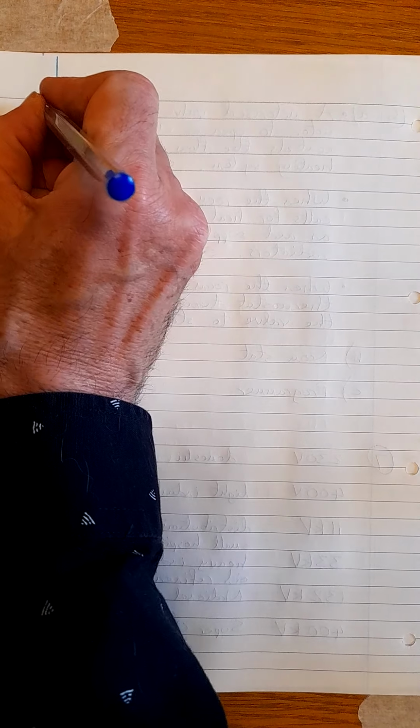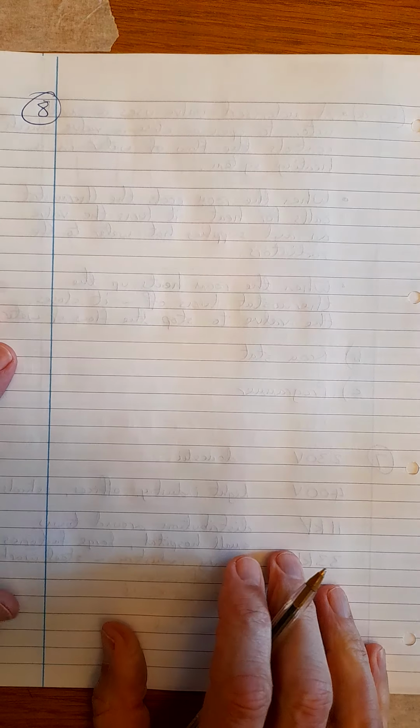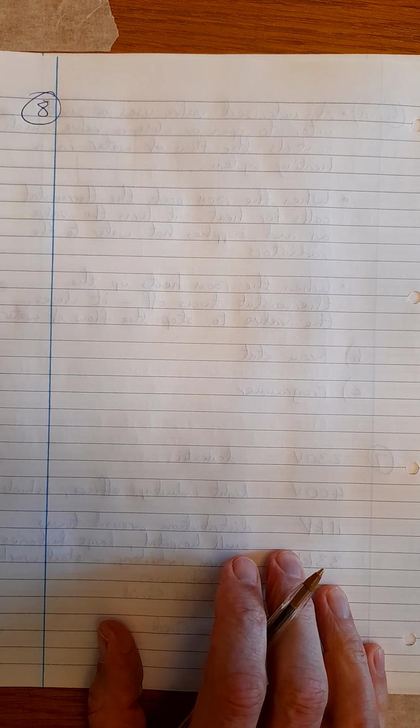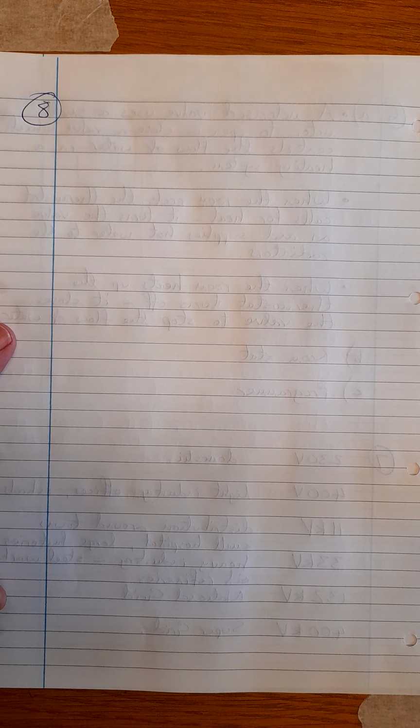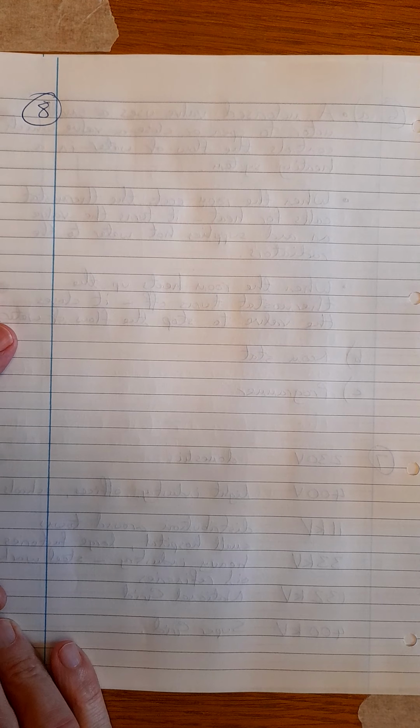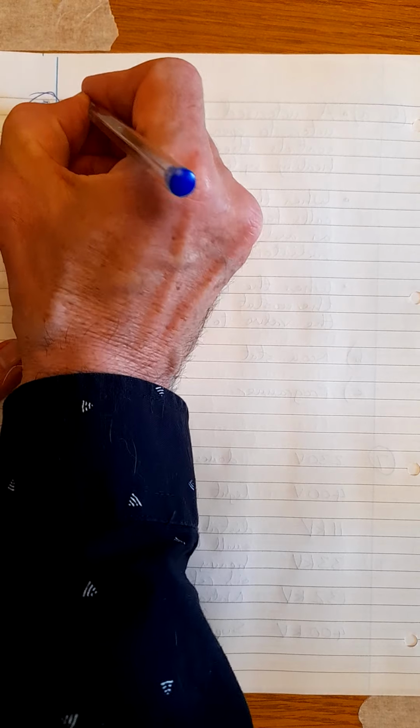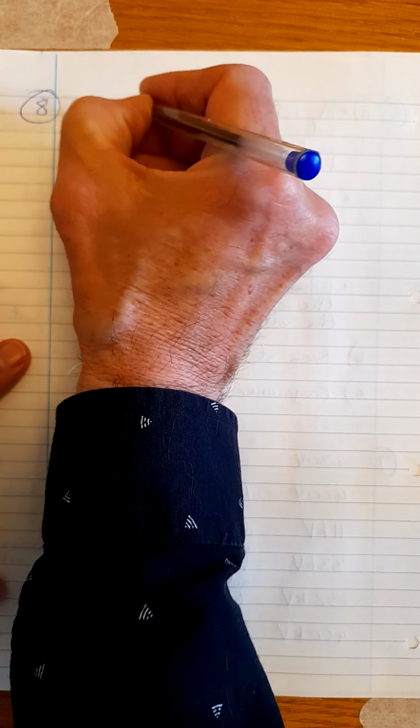So question 8. Why do we transmit at such high voltages over things like the lines on the pylons down the countryside? Well, one reason, it keeps the current small.